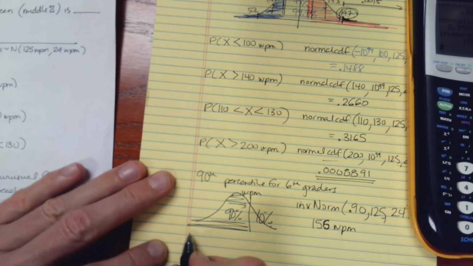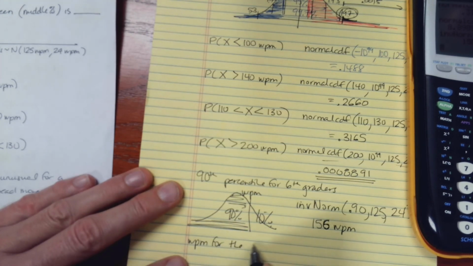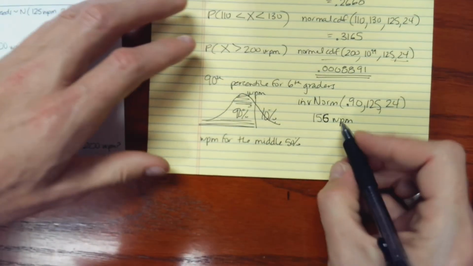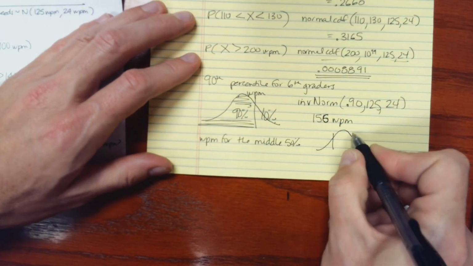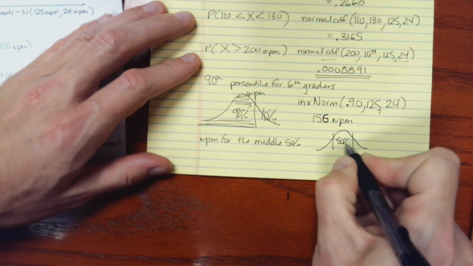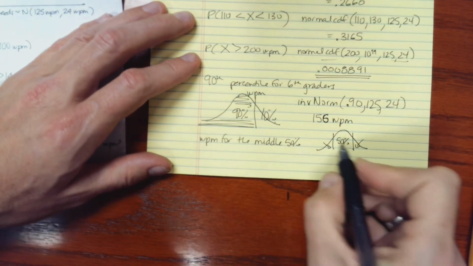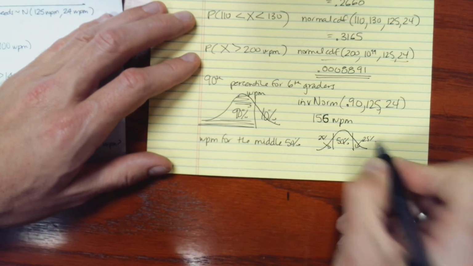And what about if we wanted to know the words per minute for the middle 50%? So I'm thinking to myself, I'm trying to isolate the middle 50%. I know that that's going to leave 25% in the bottom and 25% in the top.